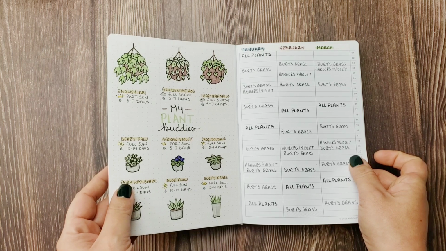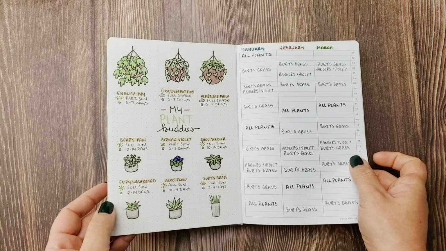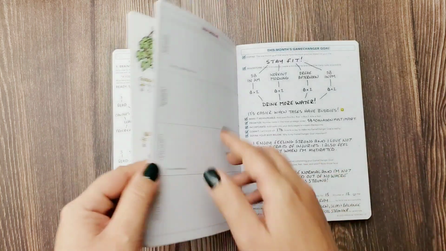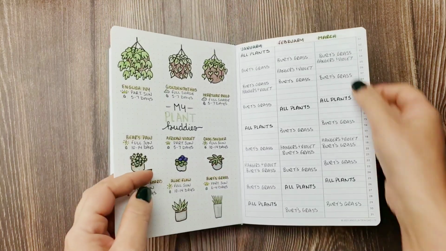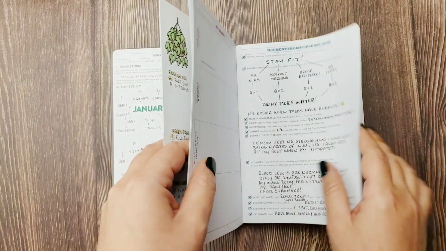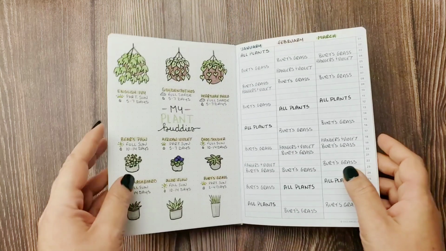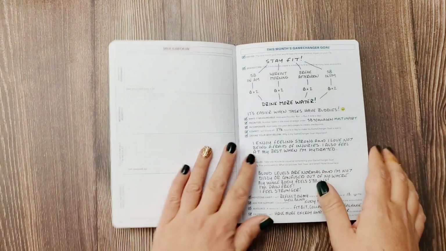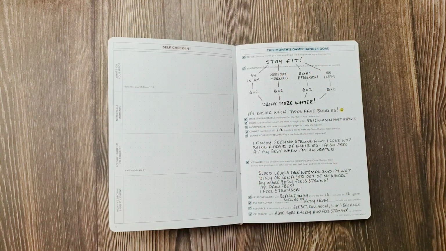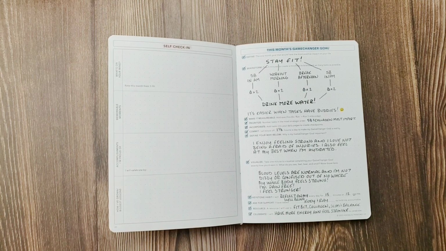Anything that has to deal with January is now blue. Anything that has to deal with February is pink, and anything that has to deal with March is green. That really helps me. I can instantly look at that and be like, oh, that's the month we're on. Because as you can tell, I'm a mess.